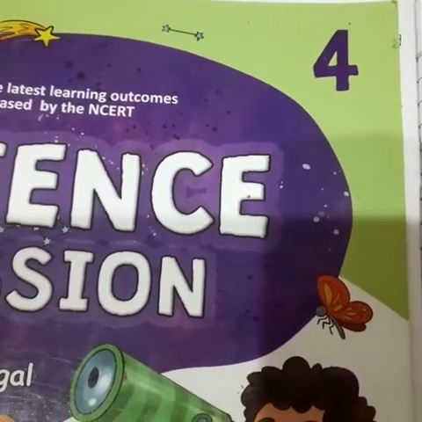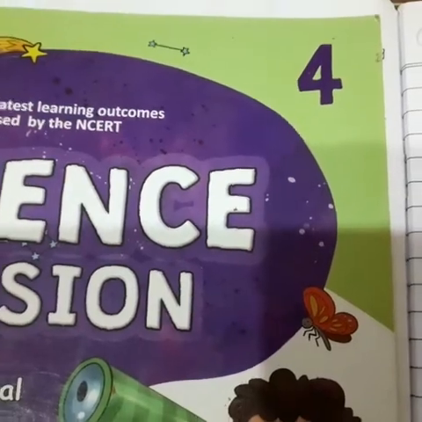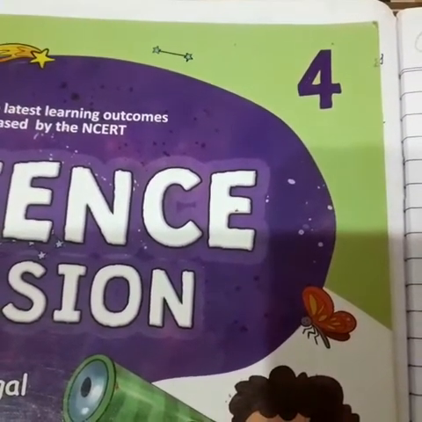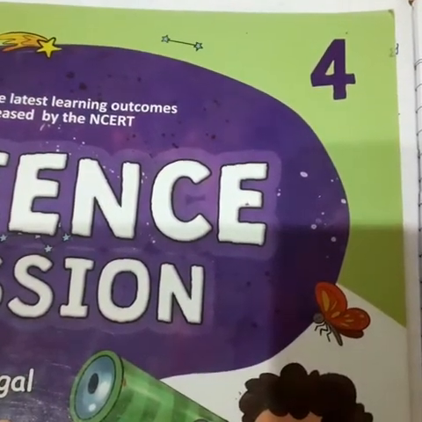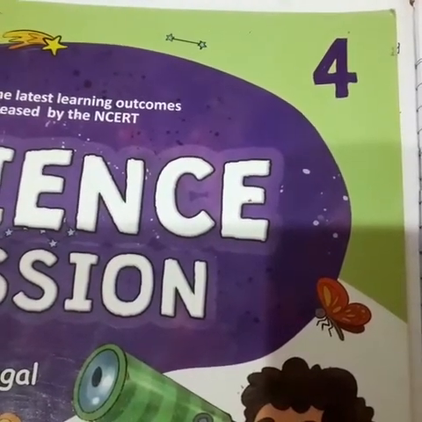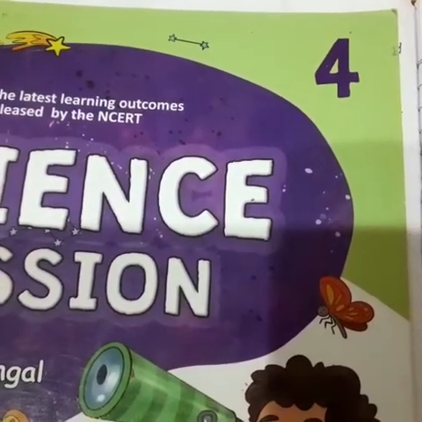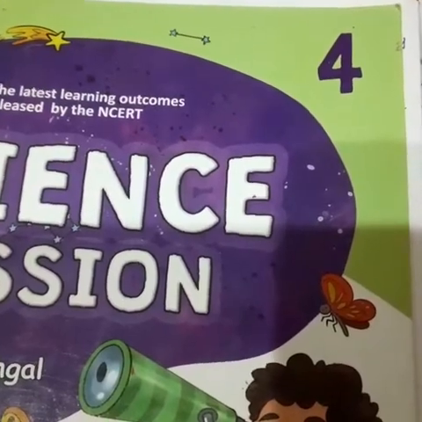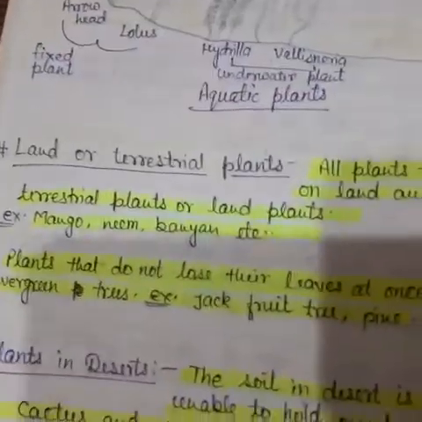Again, we will start your chapter number 2, that is adaptation in plants. Last time we discussed the different types of plants which grow in different habitats. First one is the aquatic plants, second one is the terrestrial plants. Last time we discussed the aquatic plants. They are defined in three ways: underwater plants, fixed plants, and floating plants. And today we will discuss the land or terrestrial plants.